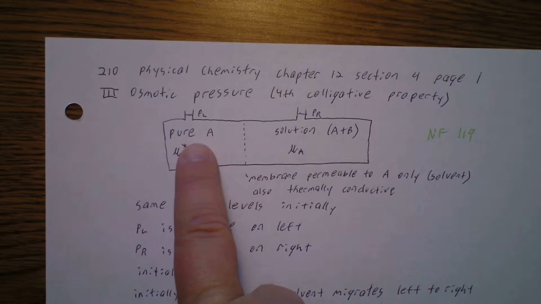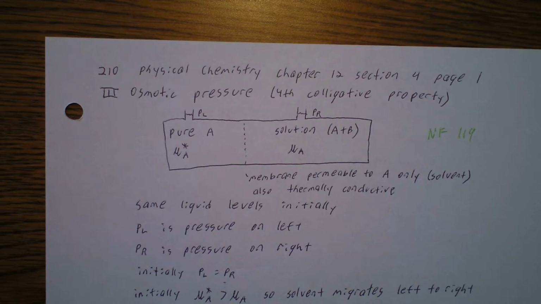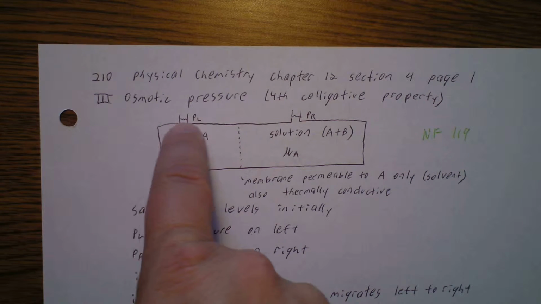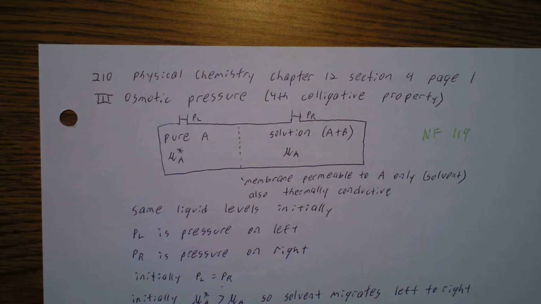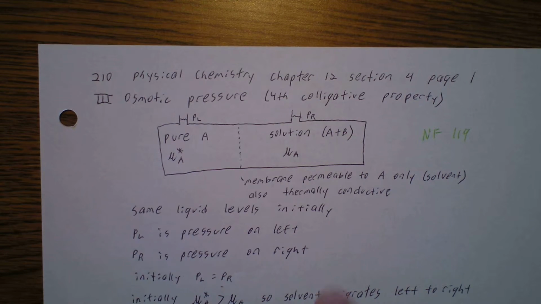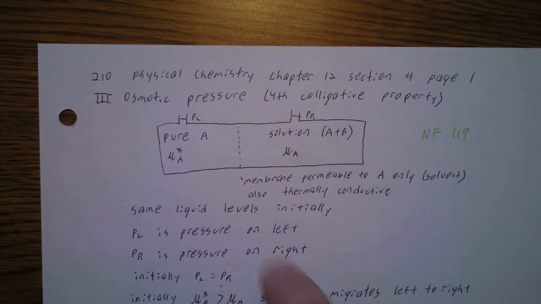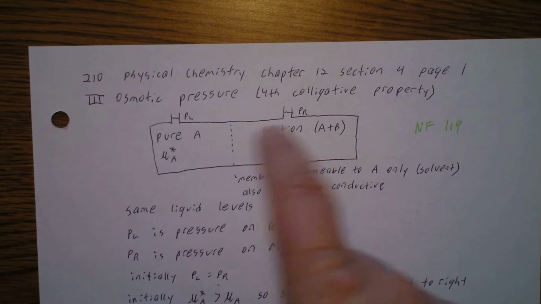Now on this left side, we have pure A, but over here, we have a solution of substance A and substance B. Now, these are not entirely closed. They're open here, so you've got a certain pressure down here on the left side and a certain pressure down here on the right side. And then, of course, for the pure A, the chemical potential will be mu subscript A star, because it's the pure substance. And then over here, the chemical potential of just the substance A would be just the chemical potential of substance A. Now we're also going to say that this is thermally conductive, but that's not necessarily important right now, just that these two are the same temperature.